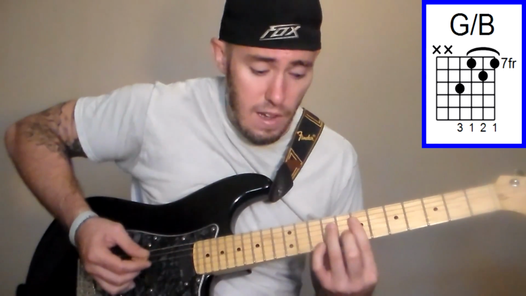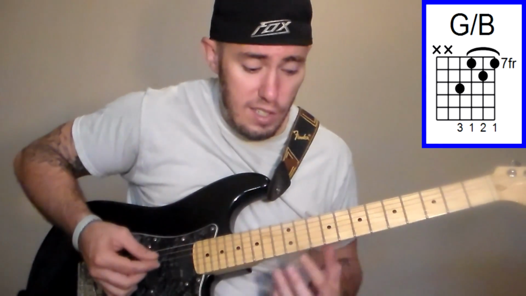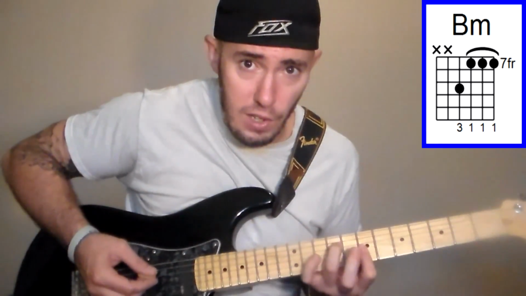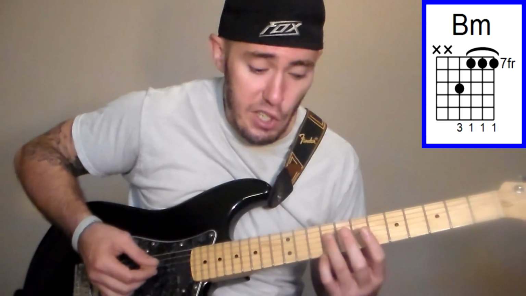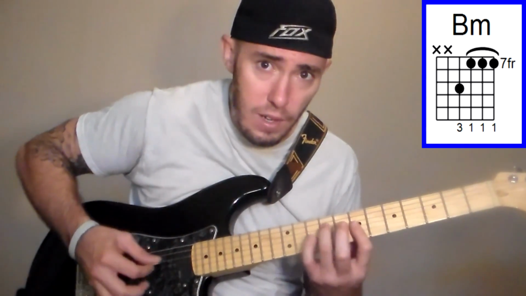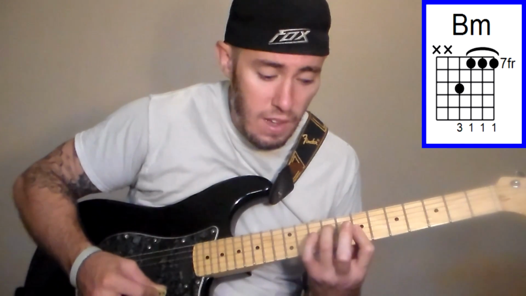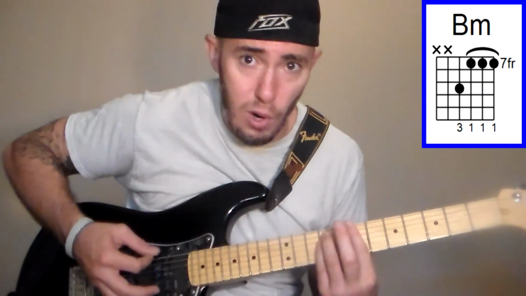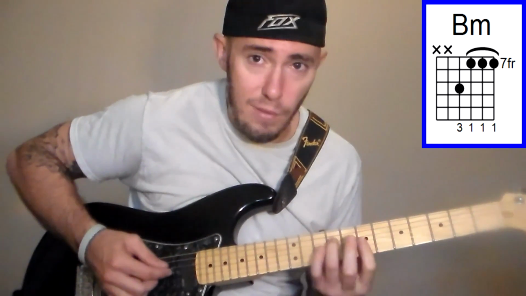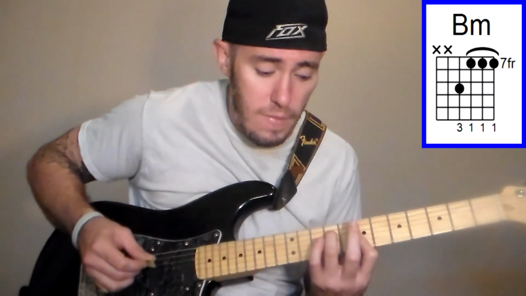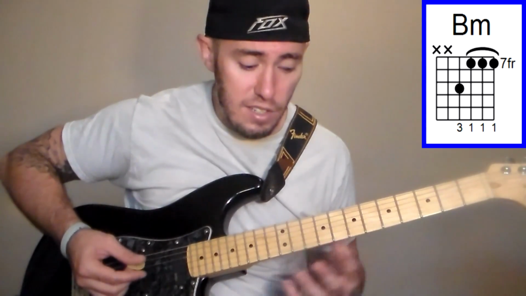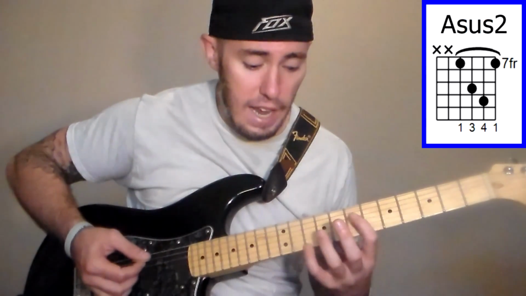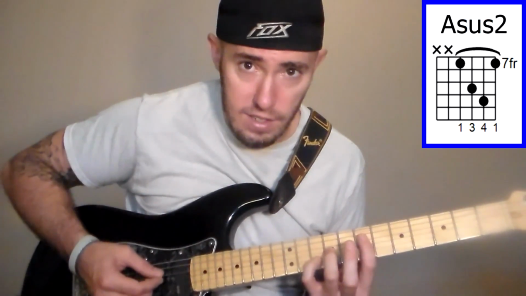And then the next chord is just a B minor chord. Again, you're only on the high 4 strings, the D, G, B, and E strings, so it's a B minor chord. That's just the top half of the full B minor bar chord, but you're just playing the high 4 strings. And now it goes to an A sus2 chord. That is like this.